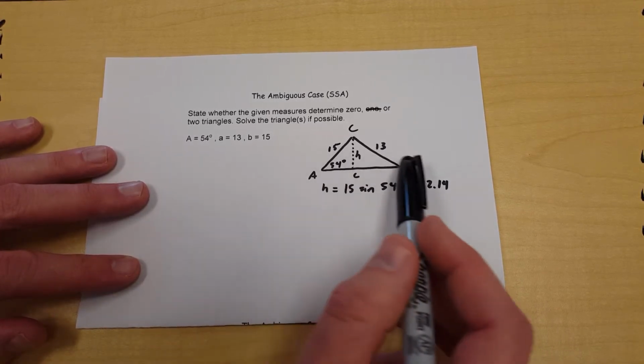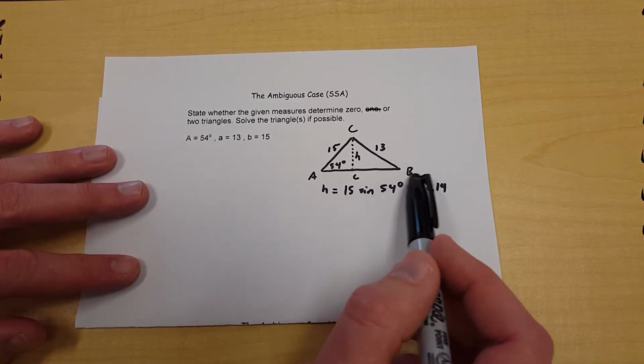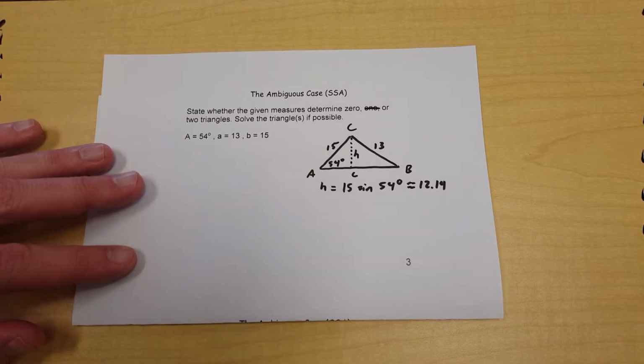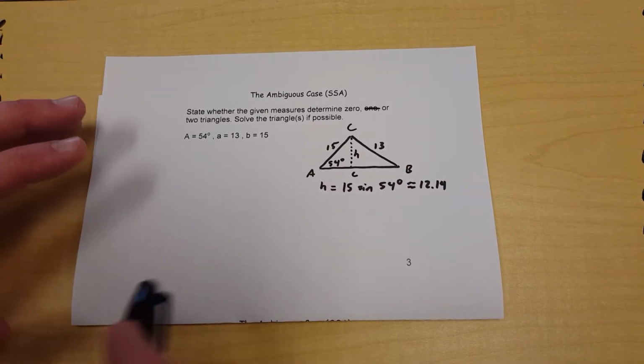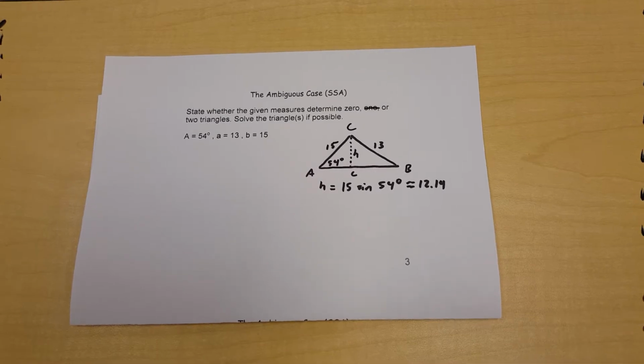That makes the angle across from it big B. And then we've got the c's as our last remaining pair. Again, we're trying to find the angles and the sides that are left over here. Now, in this case, if we have two triangles possible, we're going to have two sets of A's and B's and C's and all that. And if we have no triangles possible, then we're just going to stop and move on.